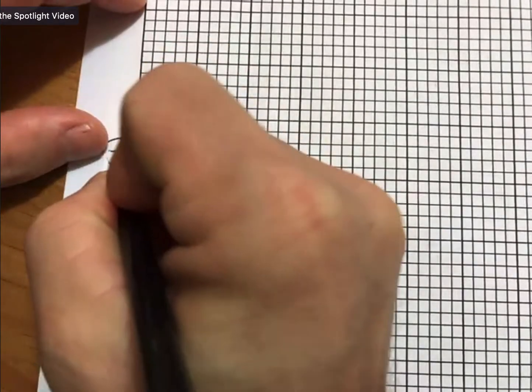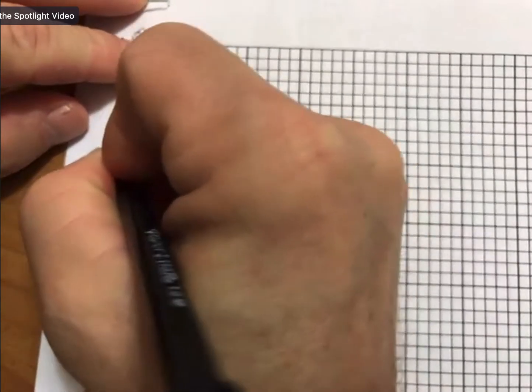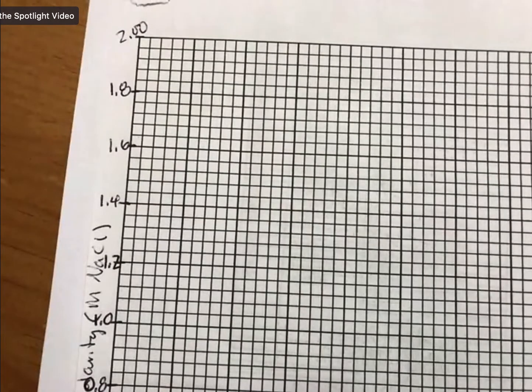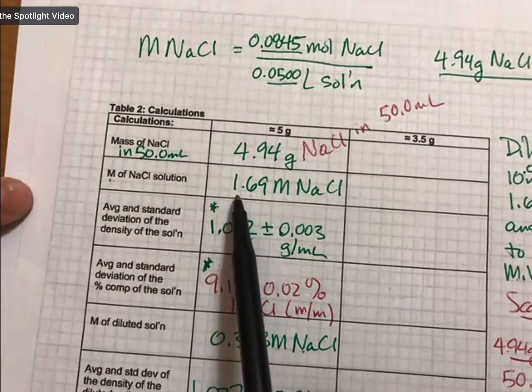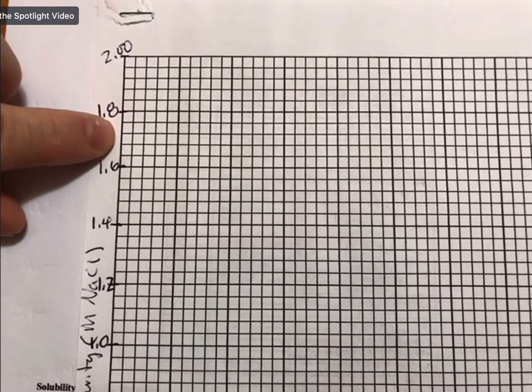1.0, 1.2, 1.4, 1.6, 1.8. And just to let you know how I chose these numbers, my largest molarity is 1.69 molarity. And so that's 1.7. And 1.7 is all the way up more than 3/4 of the page. And I'll plot it once I've got both my axes on here.